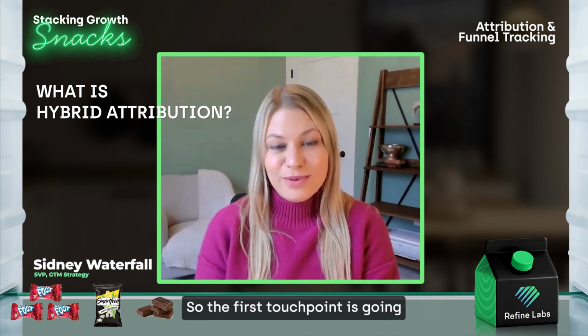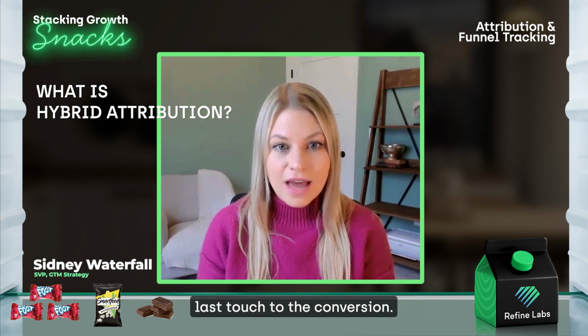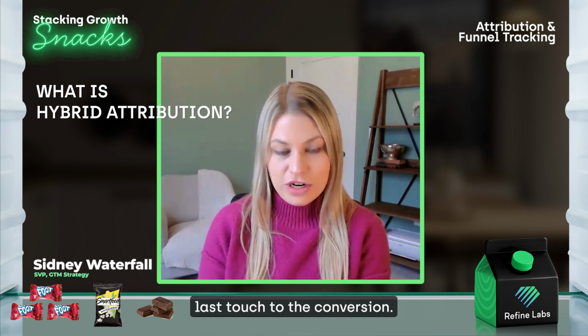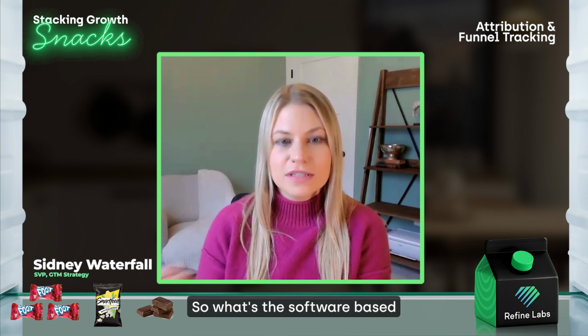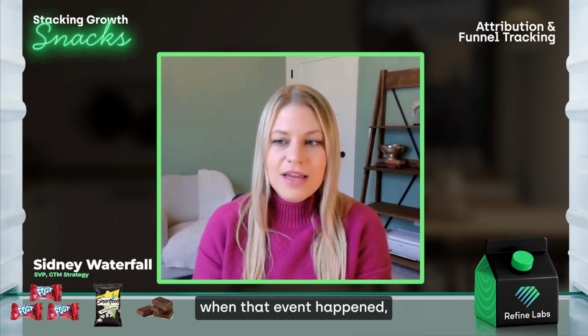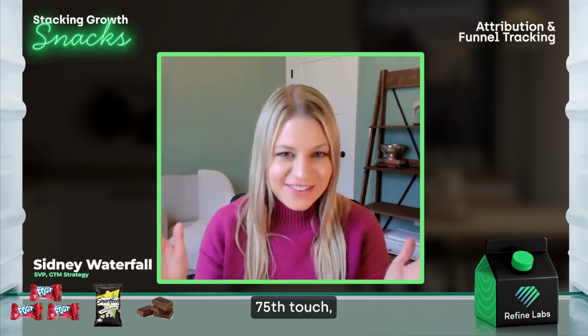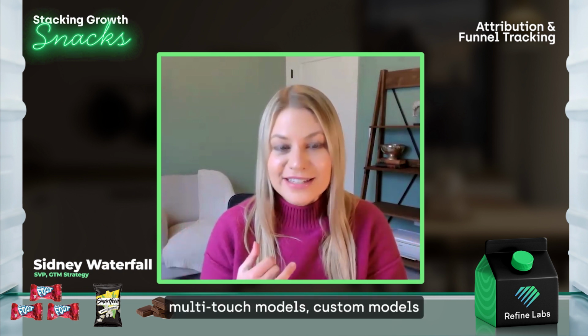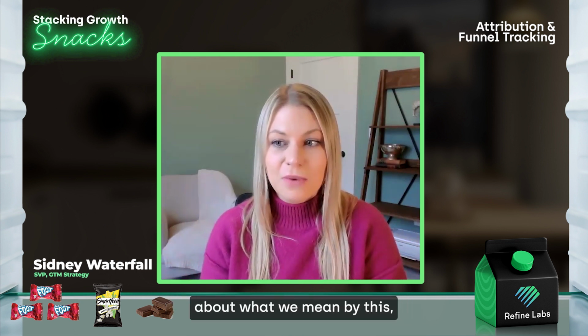So the first touch point is going to be software-based attribution, which is going to be last touch to the conversion. And when we talk about conversion point, we're talking about the declared intent conversion on your website. So what's the software-based attribution last touch when that event happened? I'm being very clear because there's a lot of first touch, second touch, 75th touch, all this stuff, multi-touch models, custom models that a lot of people go into. So I want to be very clear about what we mean by this.